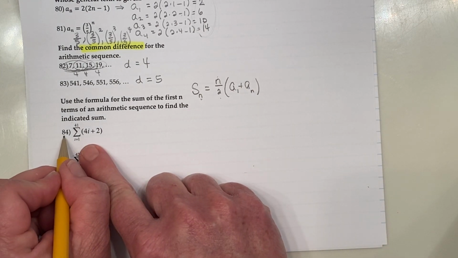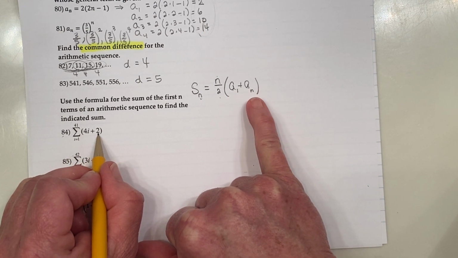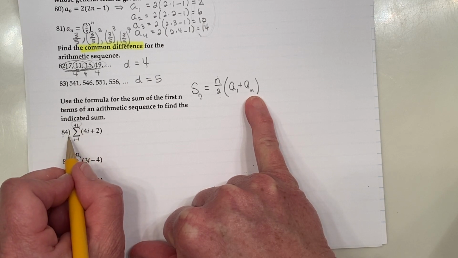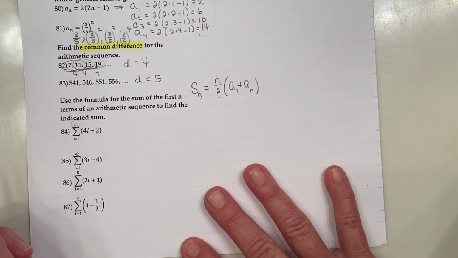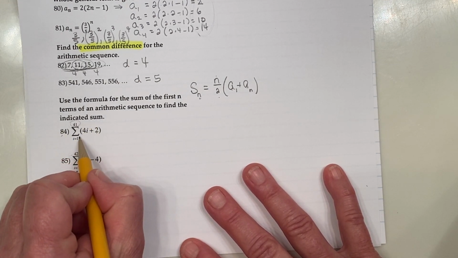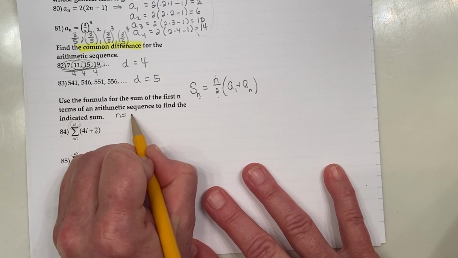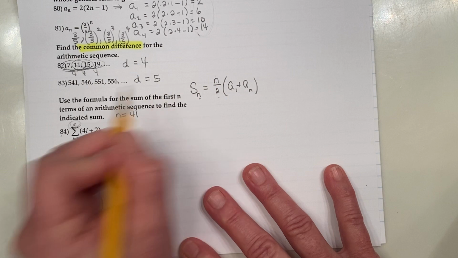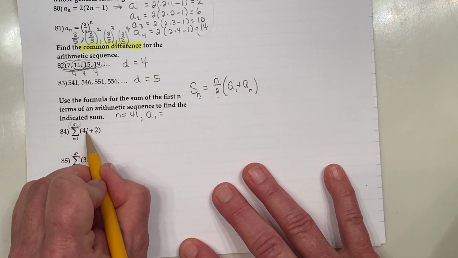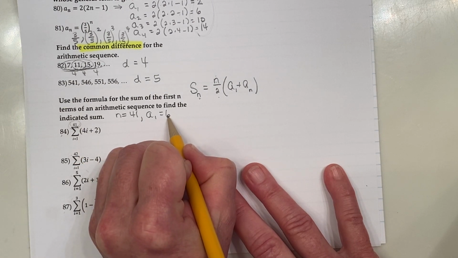So in example 84, I want to find the first term and I want to find the 41st term. Okay, well, that might not be too bad. So let's see if we can deconstruct and decompose this. So for 84, n is the number of terms I'm adding, 41, not bad. So I got 41. A sub 1 is what I need to find. Well, plug in 1 for i. So 4 times 1 is 4, 4 plus 2. So the first term is 6.